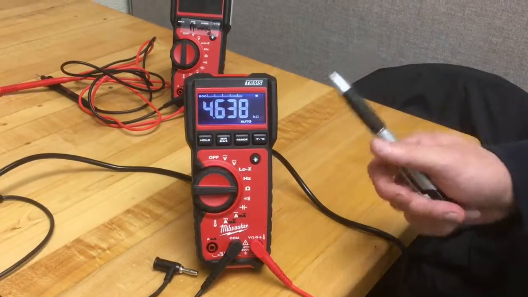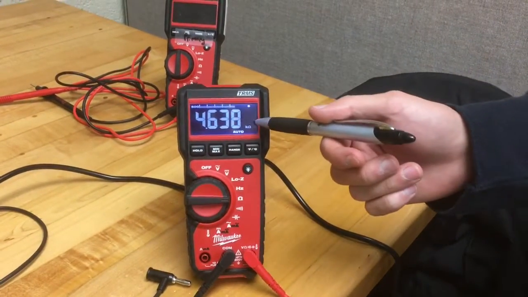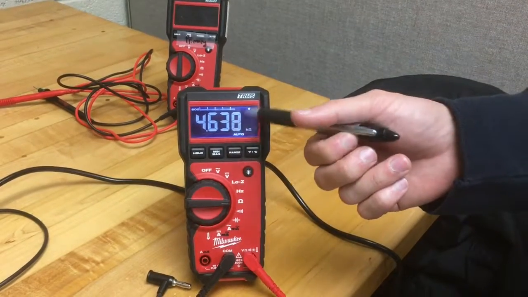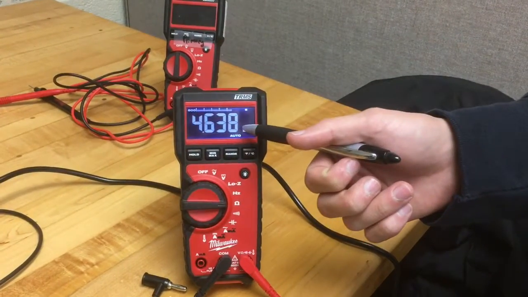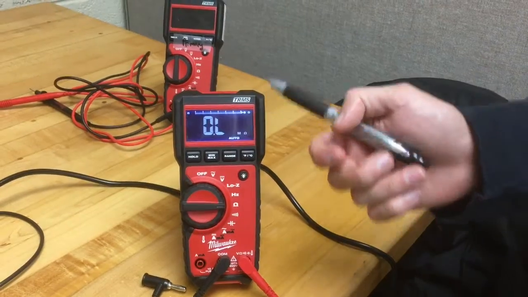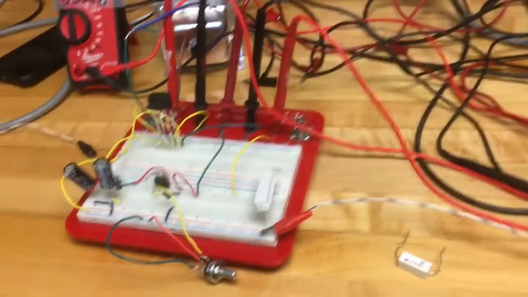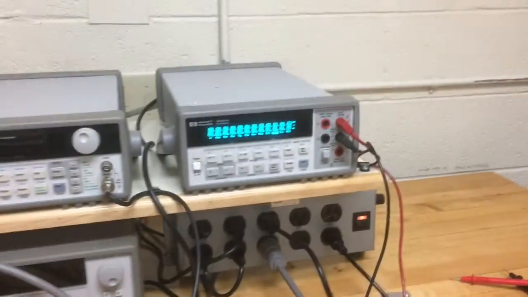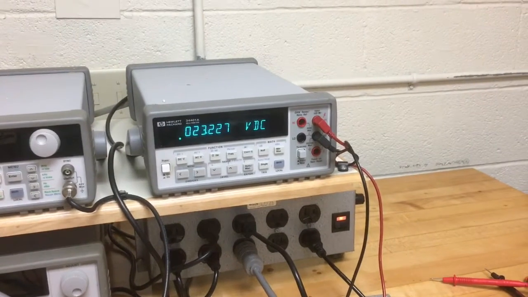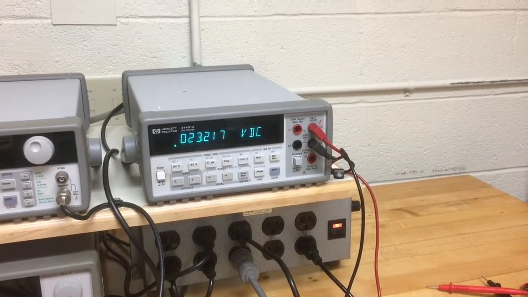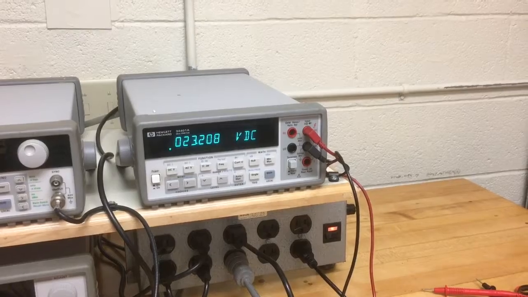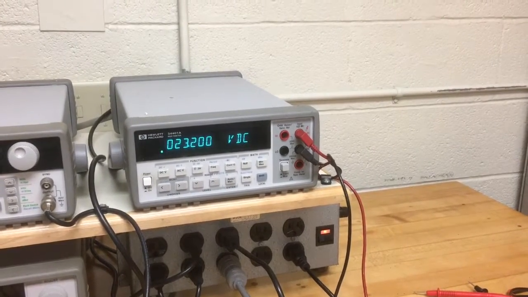Okay, now we're at the final end of our first trial here. This is the potentiometer fully closed. It's approximately 4,638 ohms with it fully closed. And so now we're going to reconnect this back into the circuit and see the voltage across the capacitor at maximum output. According to this, it'd be about 23.21 volts, and our simulated model had predicted about 24.